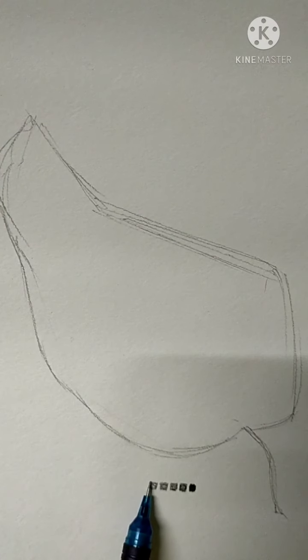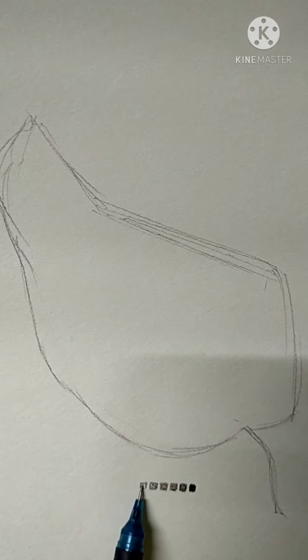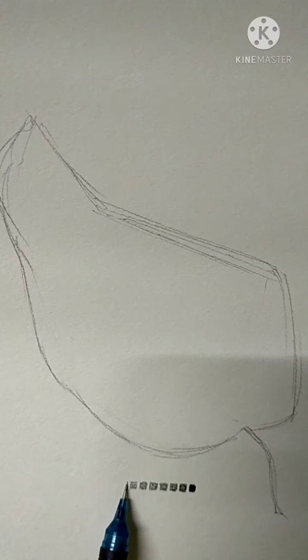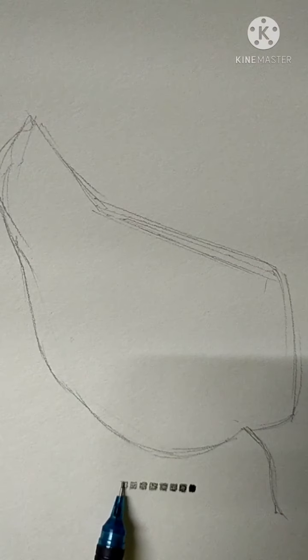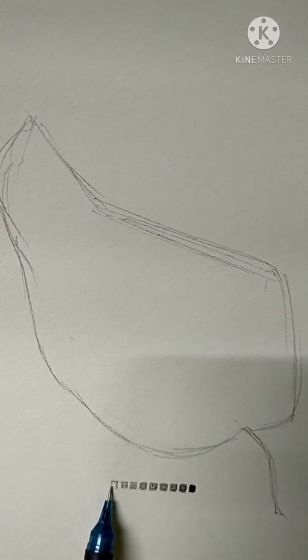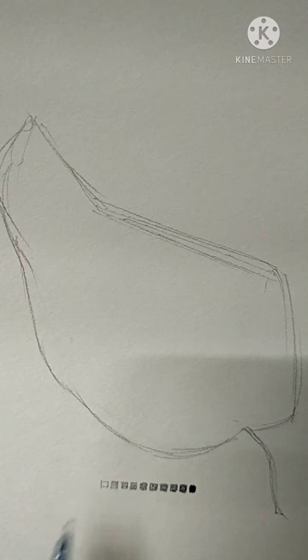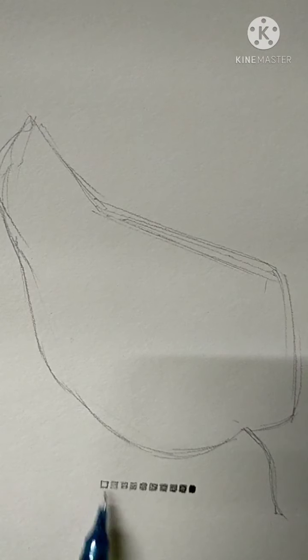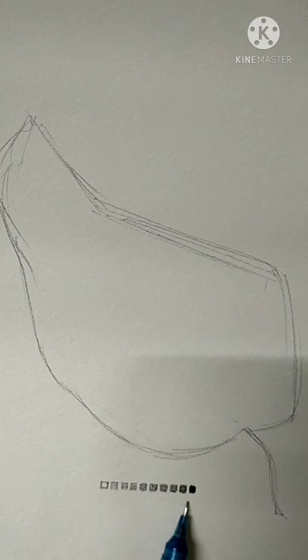You can see I am gradually toning it lighter and lighter, moving towards the lighter part. The last one is considered as white. So these are the gradations.